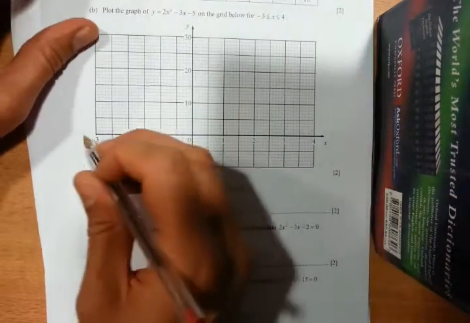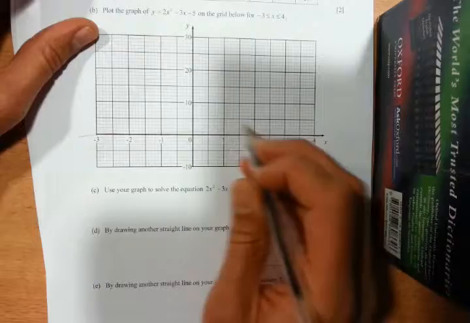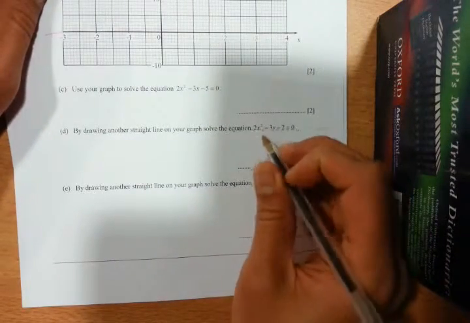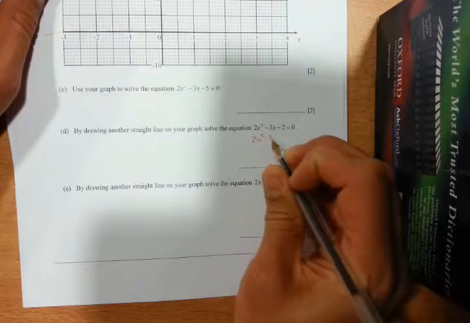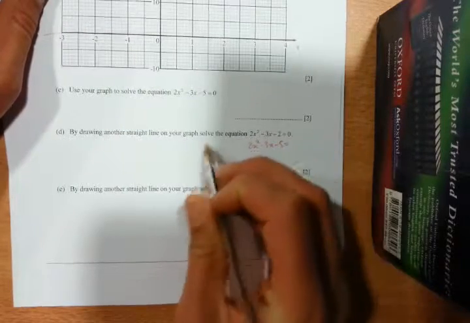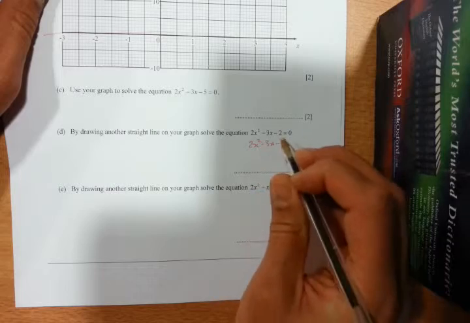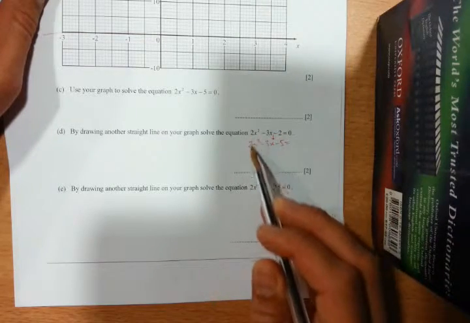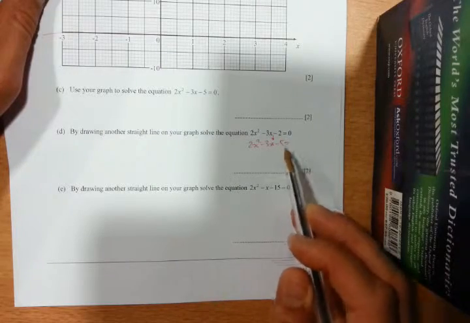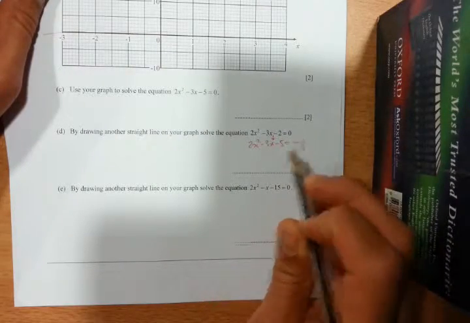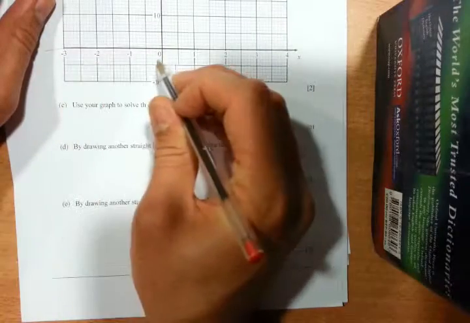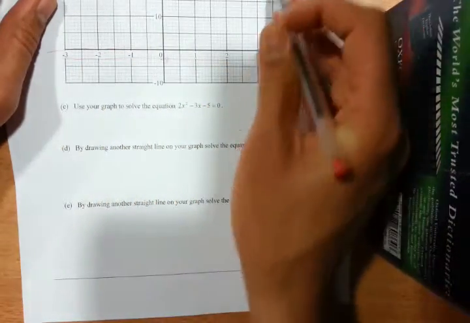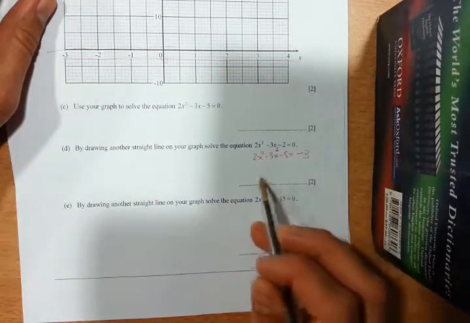To solve where it equals 0, it's where it goes through the line y equals 0, so it's where it crosses the x-axis. To solve this equation, your graph is 2x squared minus 3x minus 5. And when you're solving these equations, which are different to the ones in your graph, it's always question to graph. So as you go from the question to the graph, this is the same, this is the same. Minus 2 to minus 5 means you've gone down 3. So you draw the line y equals minus 3. And the x values where that crosses your curve, those are the solutions.